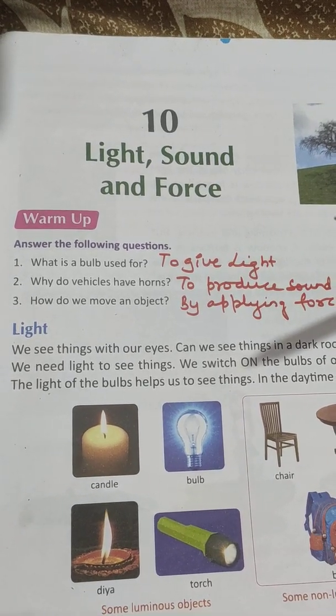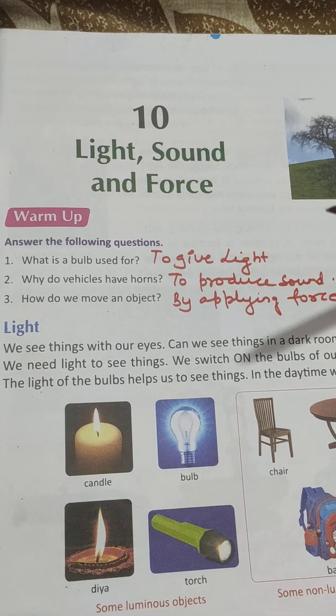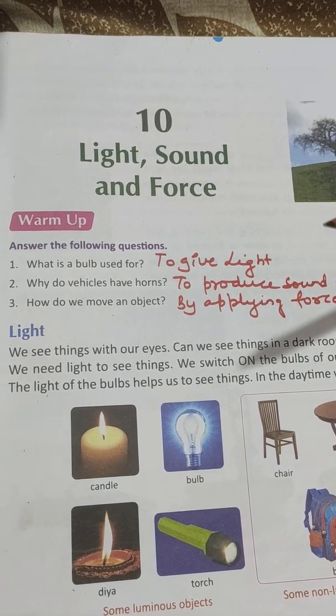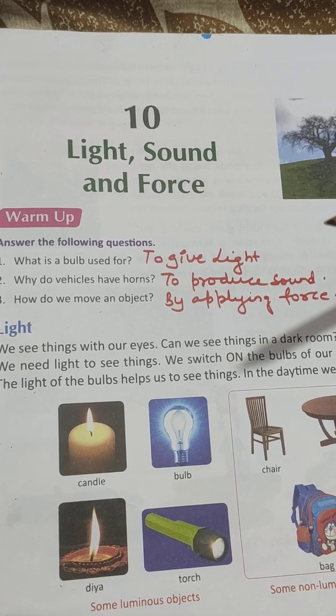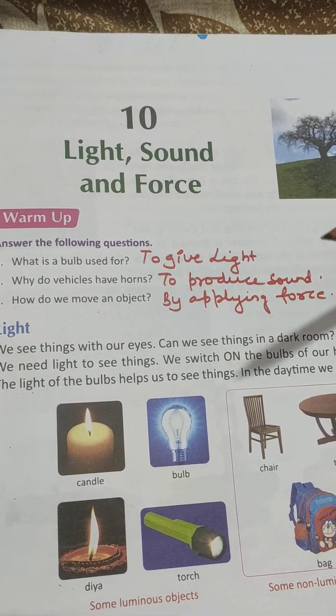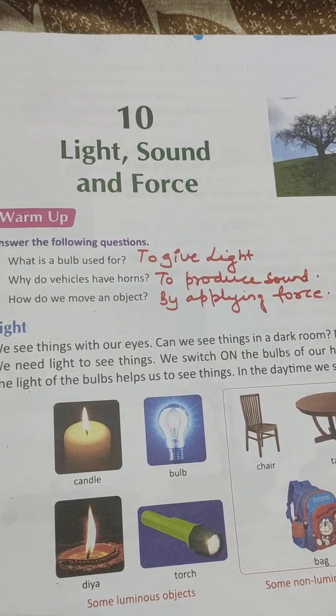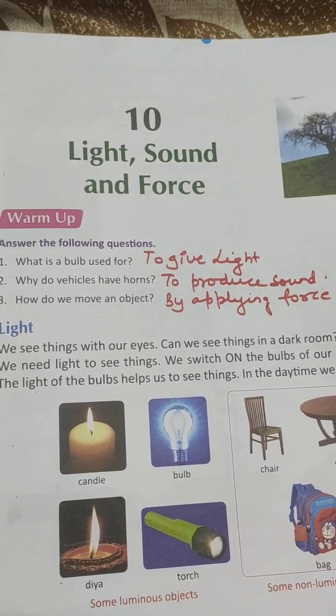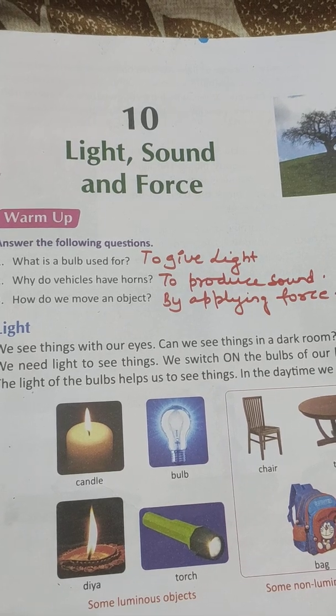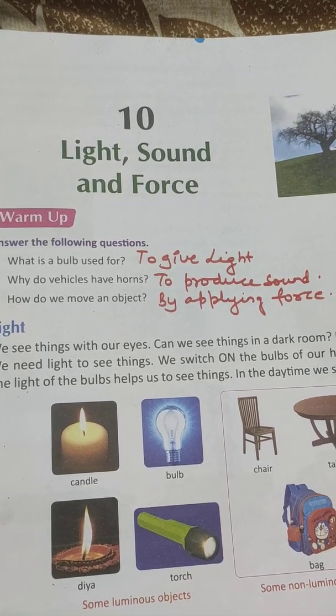So, for seeing things, you need light. In the daytime, you do not need to switch on your bulbs and tube lights to get light, but from the evening to the night, you need your bulbs and tube lights to see things. So, light is used to see things.